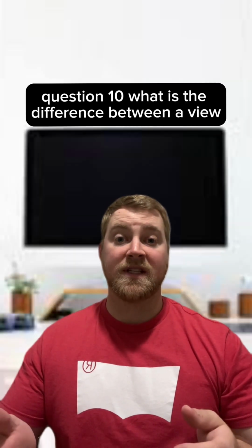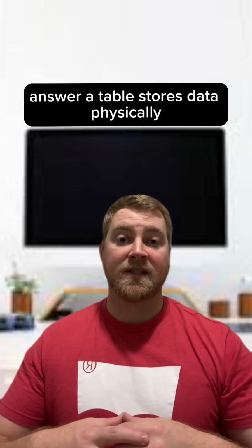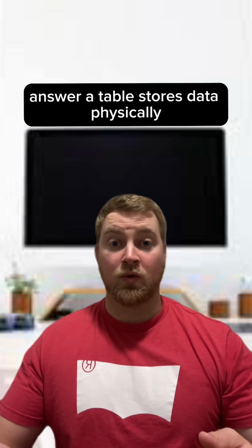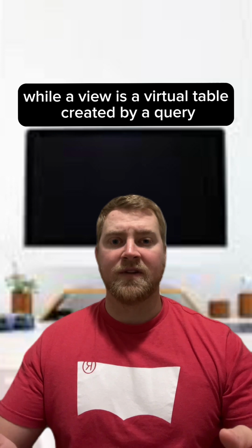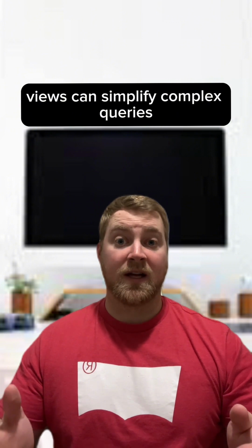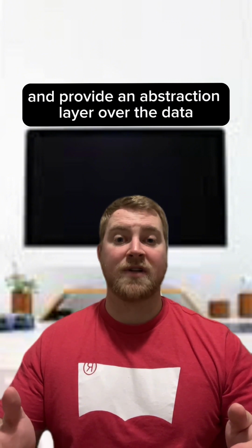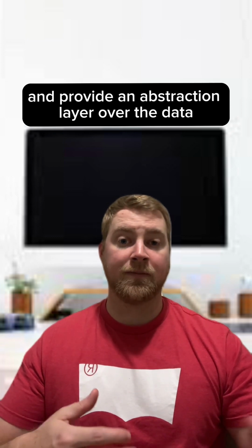Question 10. What is the difference between a view and a table in SQL Server? Answer. A table stores data physically, while a view is a virtual table created by a query. Views can simplify complex queries, restrict access to certain columns, and provide an abstraction layer over the data.